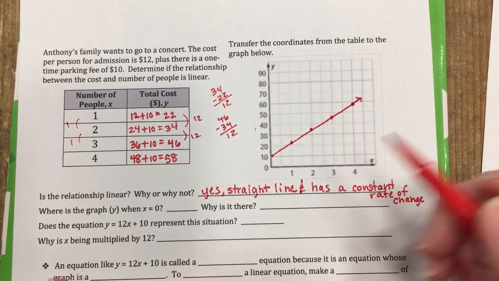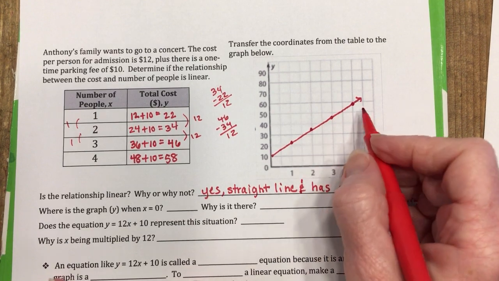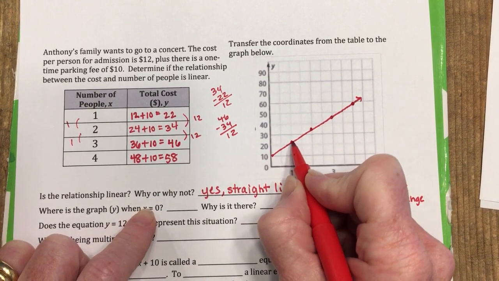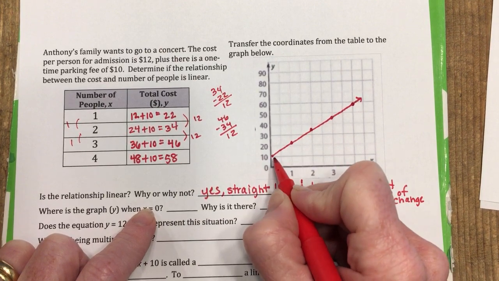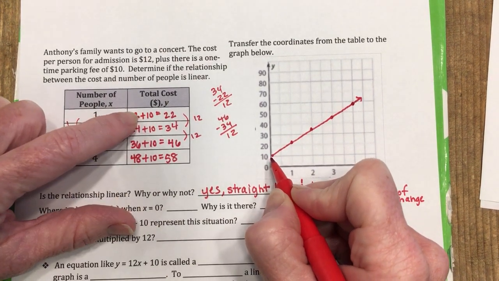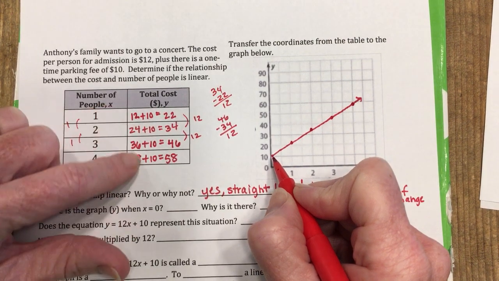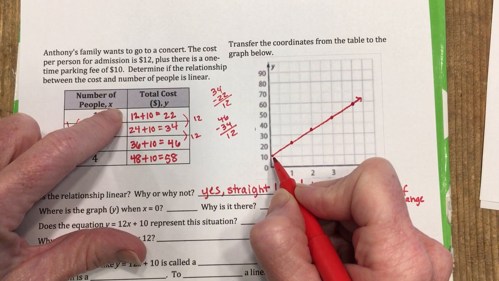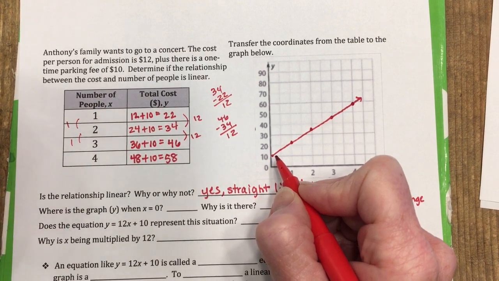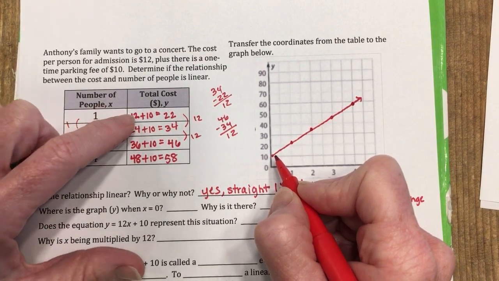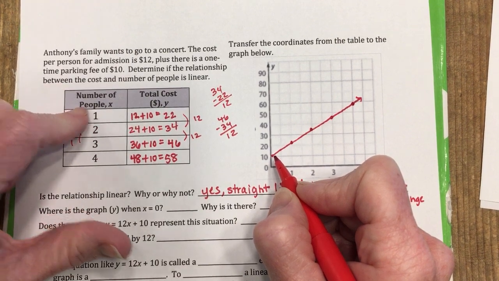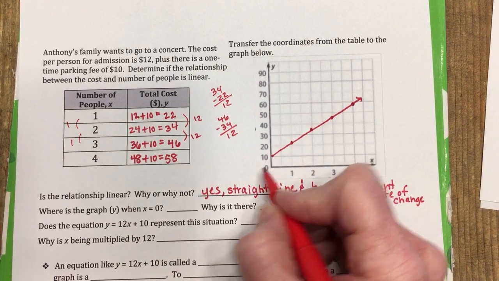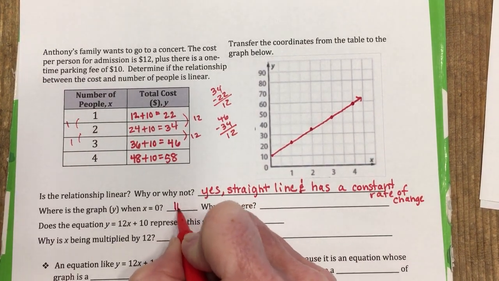Okay, so the question is, where is the graph when x equals 0? And I went ahead and put it there, but why did I put it at 10 and not at 0? Okay, so if I continue this line, where does that 10 come from? Well, if you wanted to go to the concert but not go inside, would you still have to pay parking? Yeah, unless you're just hanging out outside the gate or something like that. But even if 0 people go, there's still going to be this parking charge. And so that's why at 0, the graph is at 10.